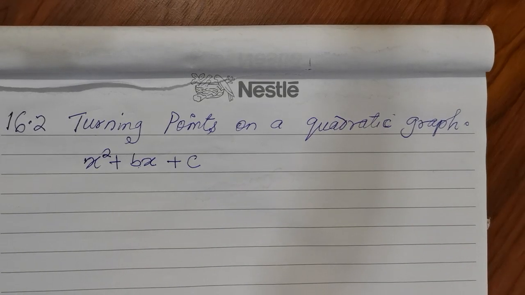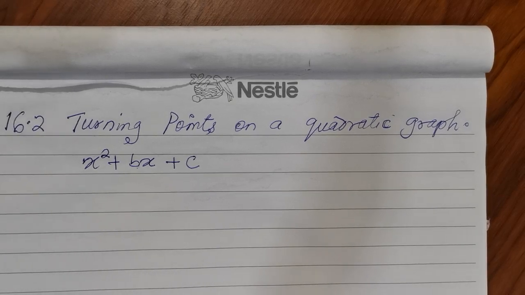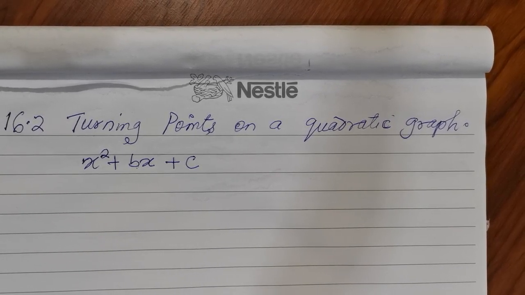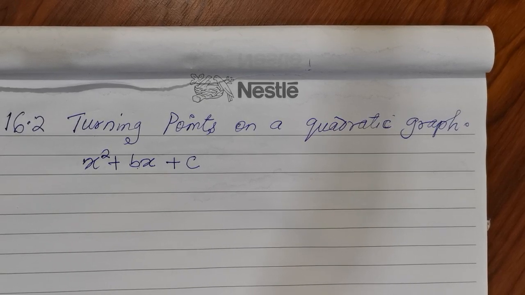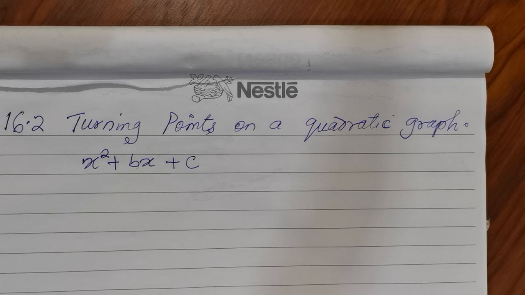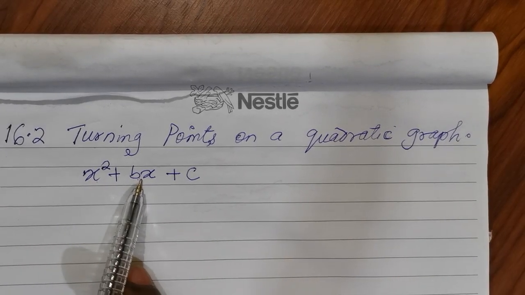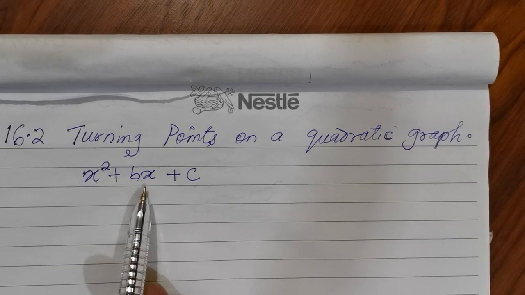Okay, today's topic is the turning point on a quadratic graph. Before we can solve a question on this, we must have knowledge about completing the square. For example, if I have x squared plus bx plus c, and I want to complete the square, here is what I do.